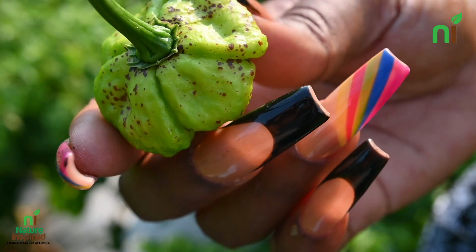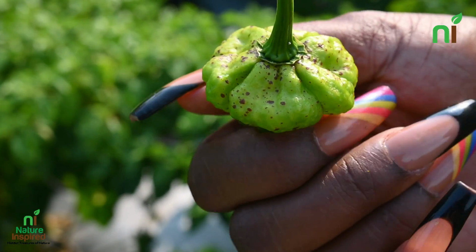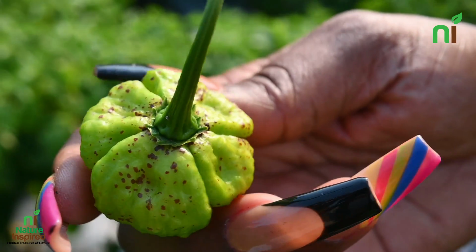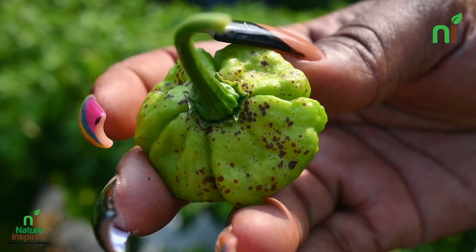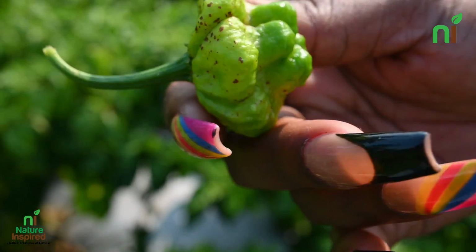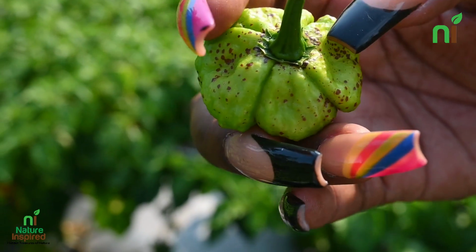Let's rotate. What's causing this? Calling all the experts. I have some peppers that have these spots.